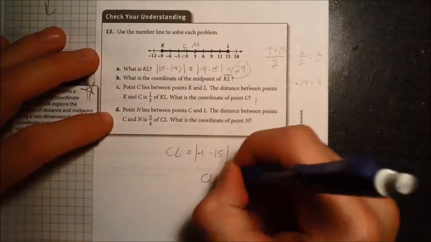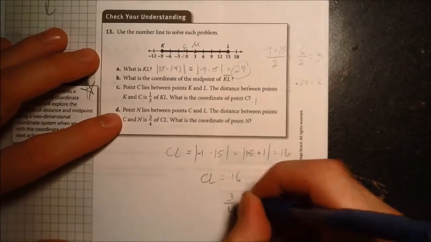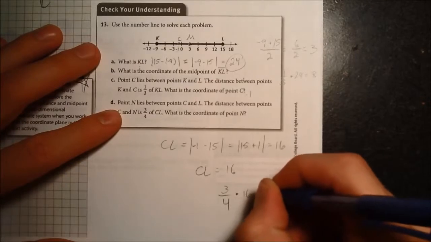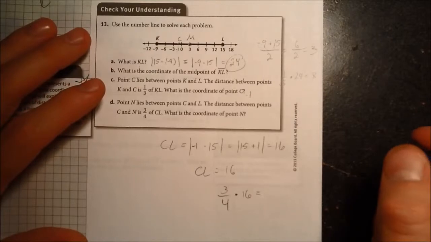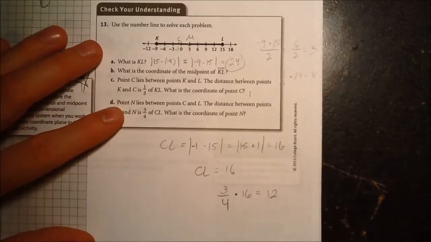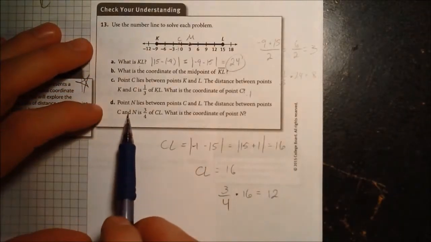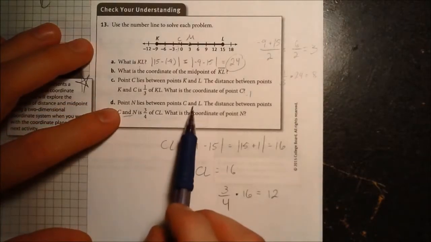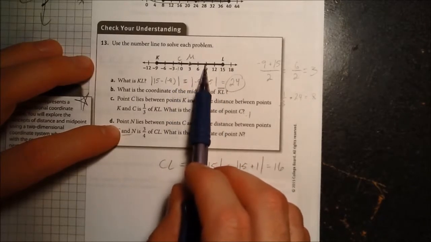But so since we know the length of segment CL is 16, 3/4 of, and of implies multiplication, 3/4 of 16. Well, 1/4 is 4, so 3/4 is 12. So if the distance between C and N is 12, and I know that N lies between C and L, so it's got to lie somewhere here, so I'm going to count 12 units this way.